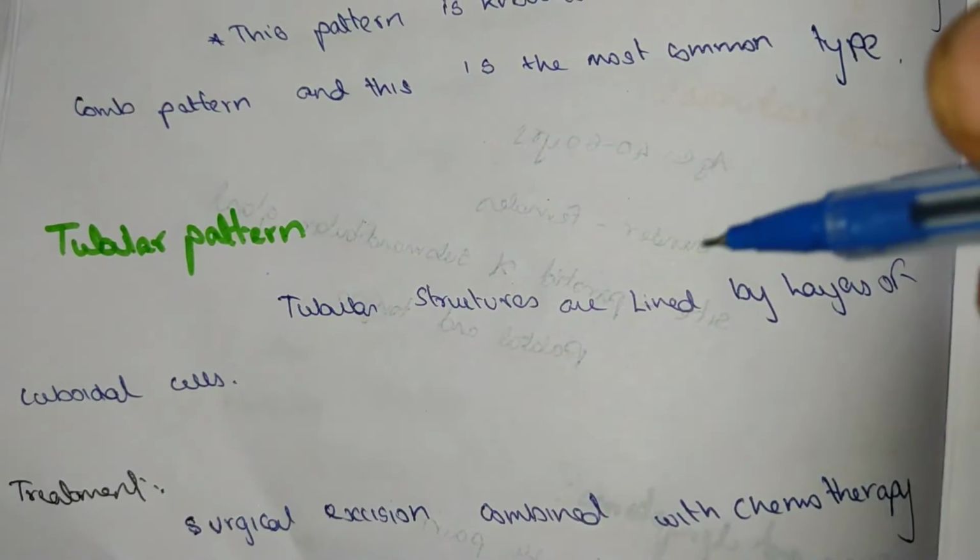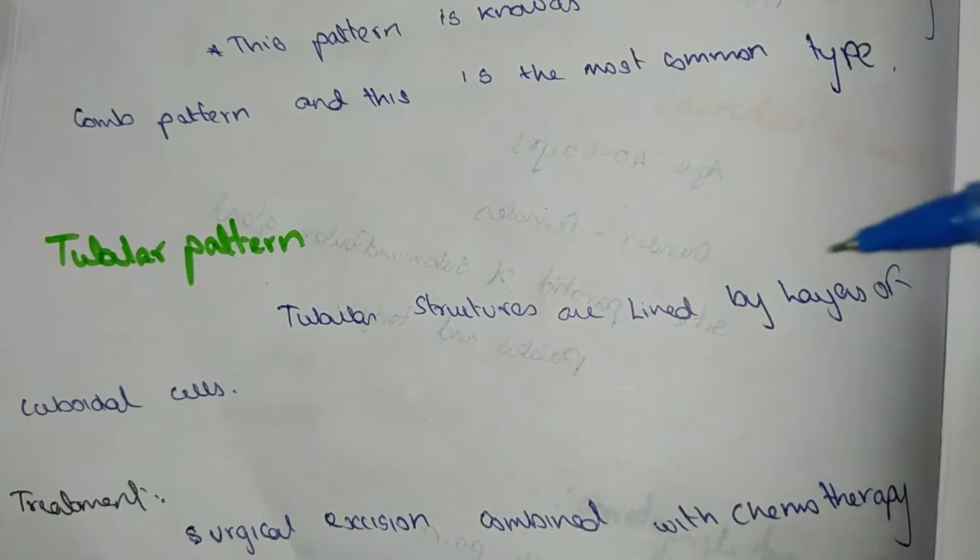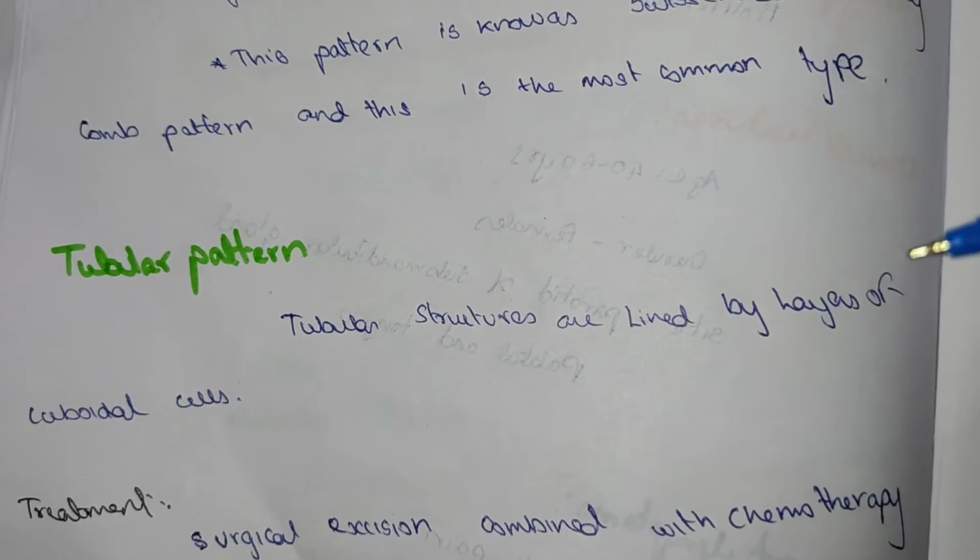The tubular pattern: the structures are lined by layers of cuboidal cells.